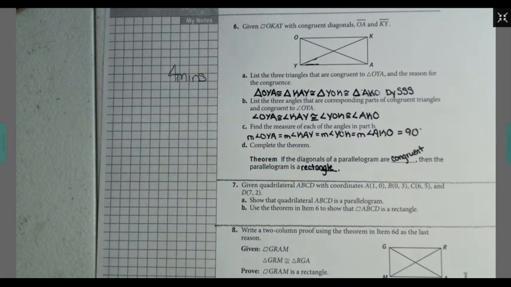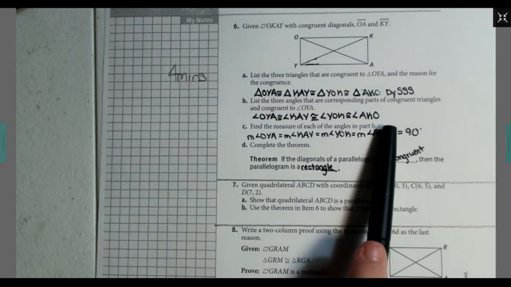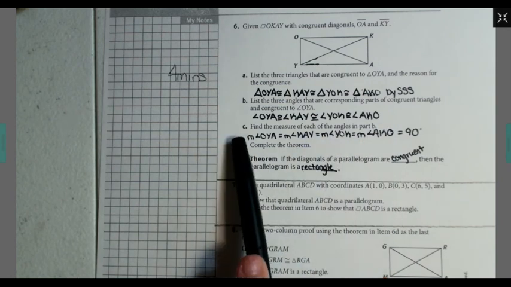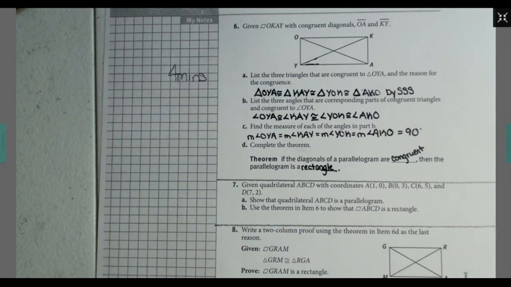Now, if we know that each one of those angles is equal to each other, we know that the measure of angle OYA equals the measure of angle KAY, which equals the measure of YOK, which equals the measure of angle AKO. And because those all form a quadrilateral, we know that each one of those is 90 degrees.